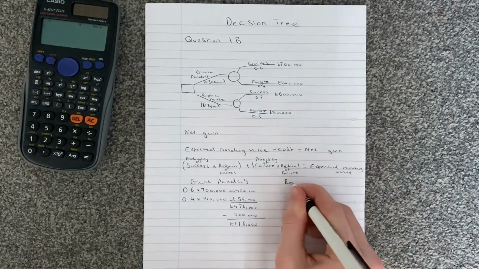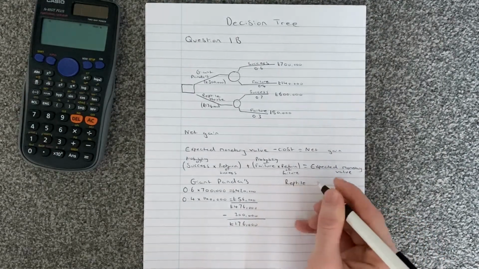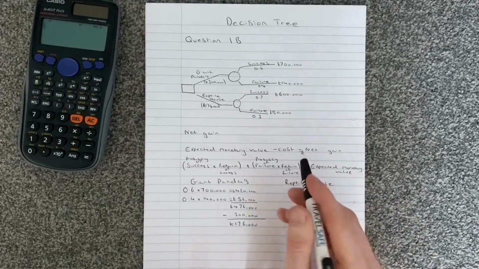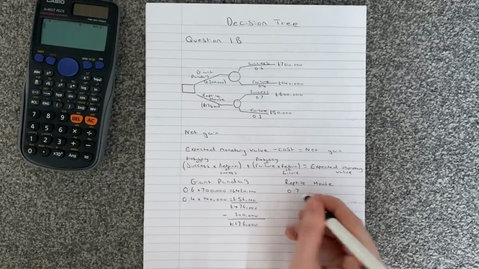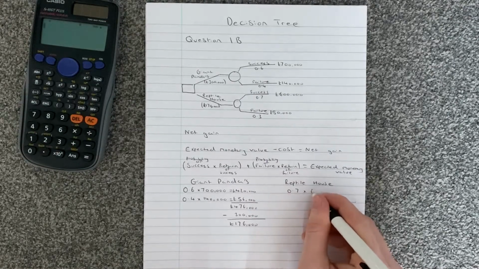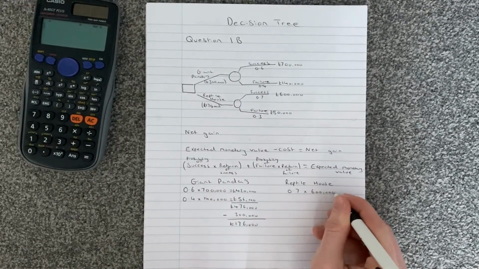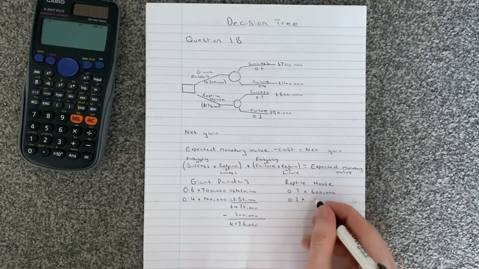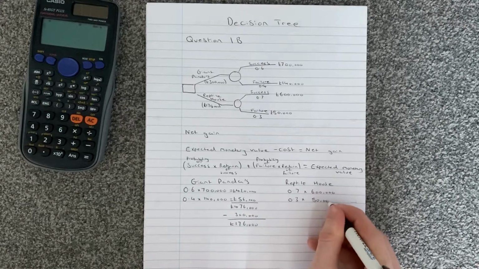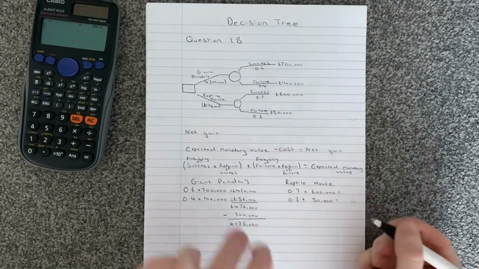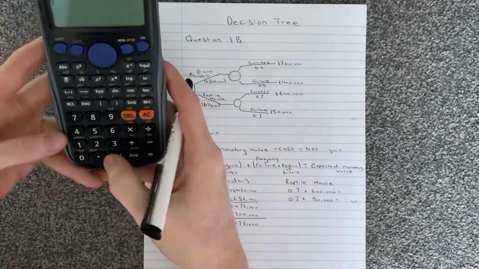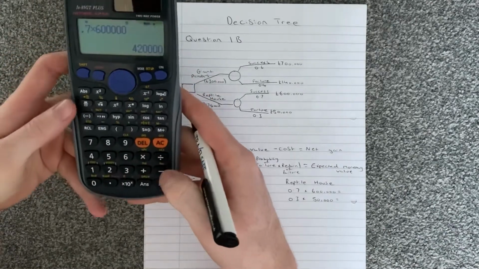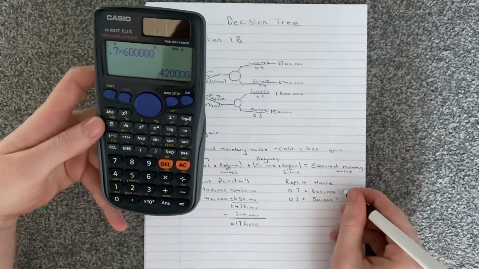So, reptile house. Chance of success with the reptile house 0.7. If we do succeed, the return will be £600,000. Chance of failure is 0.3, and the return on the failure would be £50,000. So let's do those calculations quite quickly. 0.7 multiplied by 600,000 is £420,000.